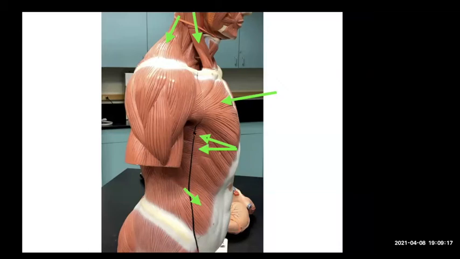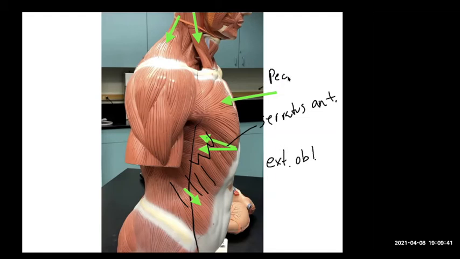So these are these little knife-shaped things right here, but then these over here are your external obliques. These over here are your serratus anterior. Then again, pec major.